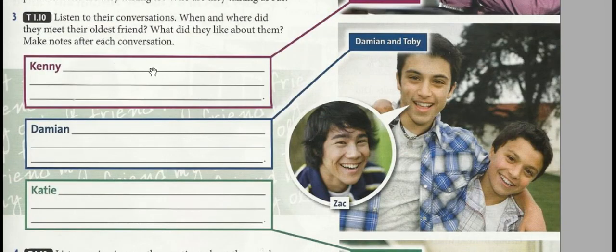Now you're going to listen to the three conversations, okay? Listen to their conversations and try to make notes. Make notes about what? About three things. When and where did they first meet their oldest friend? Okay, when and where they met, and what did they like about them? So you make notes, and you just have to pause the video after each conversation and try to make these notes: when, where, and why they like them.